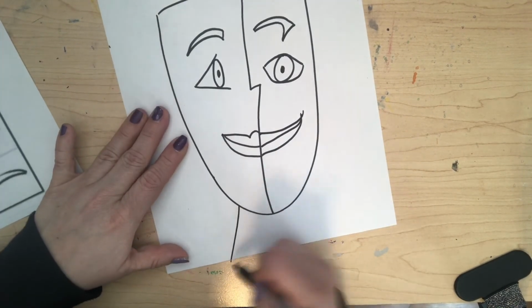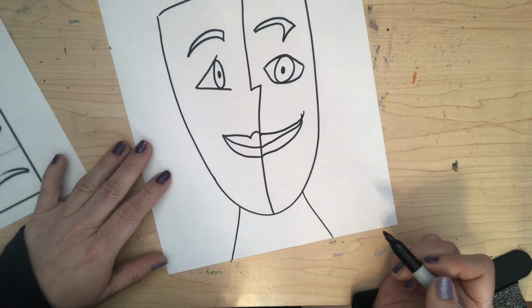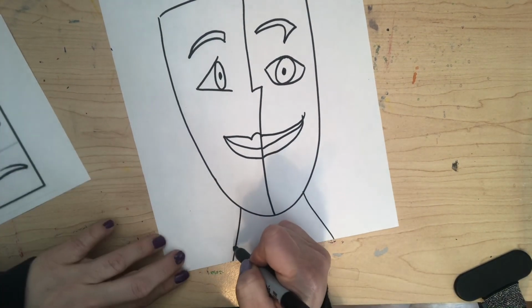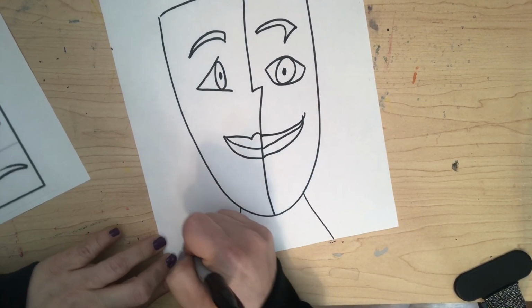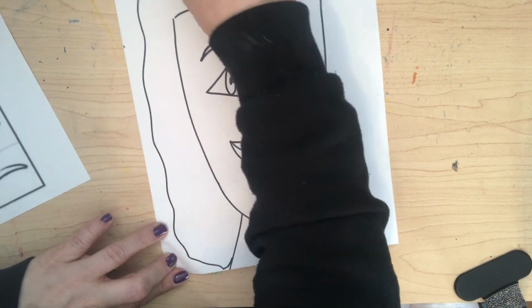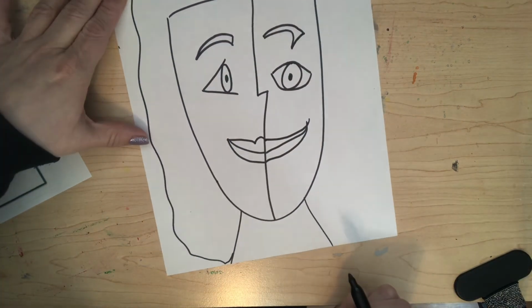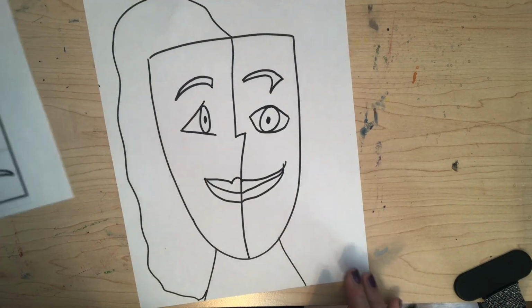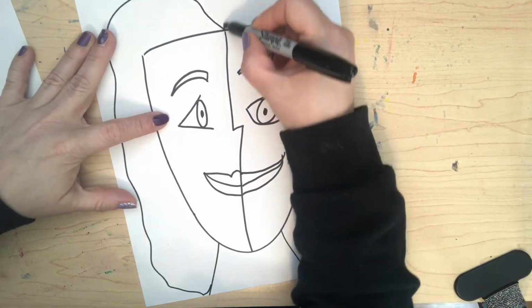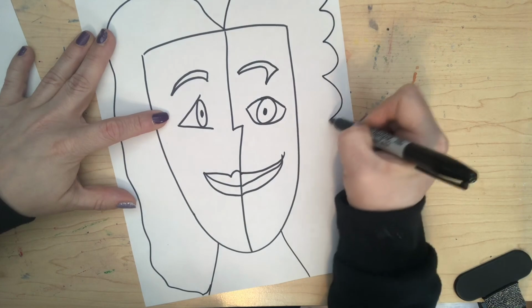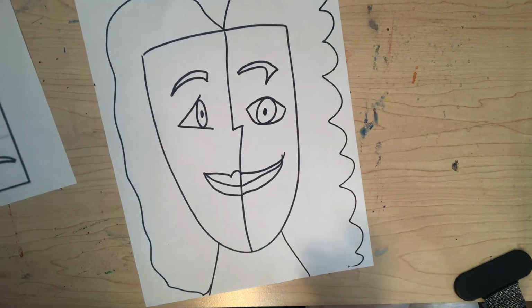Then I'm going to add two lines for my neck, and then I'm going to do my hair. So maybe on this side, my hair is straight, right? And I have a line coming up here, going here, right? And then the other side, maybe my hair is going to be curly and funky, right? So it's two different sides.